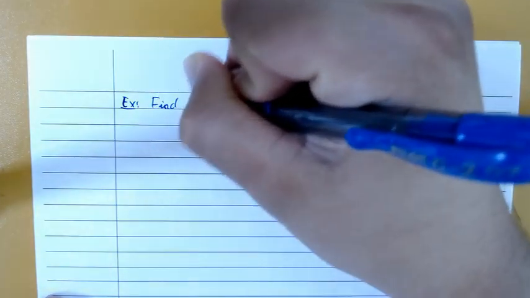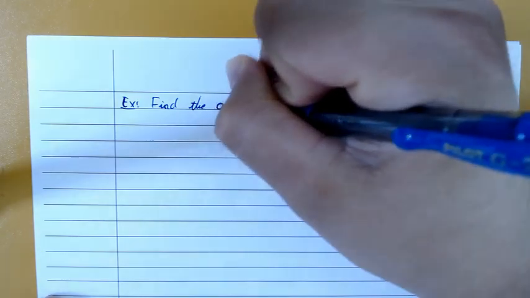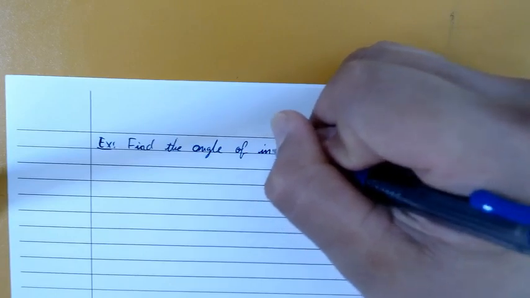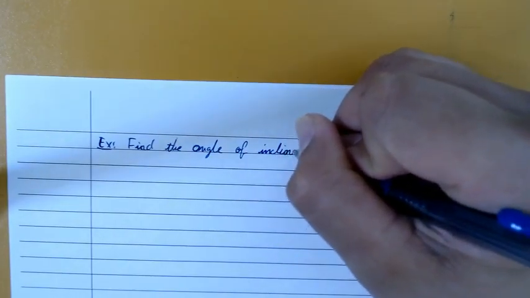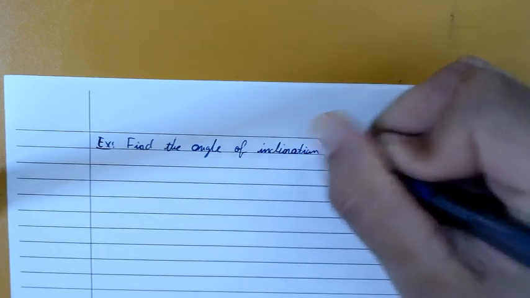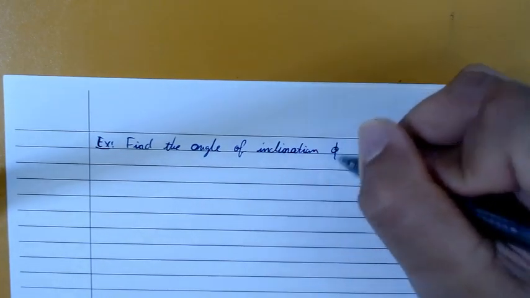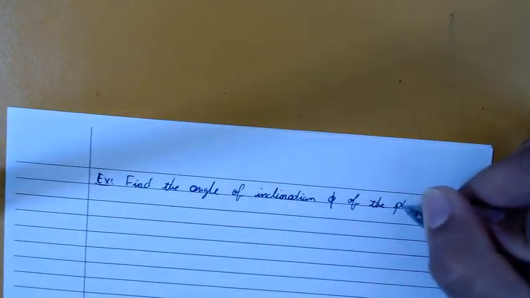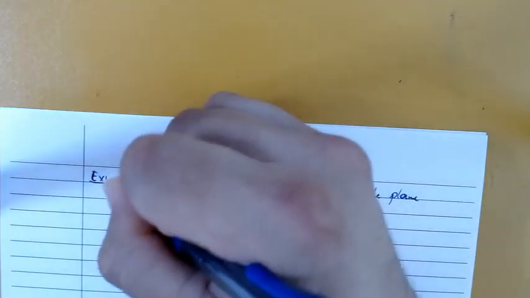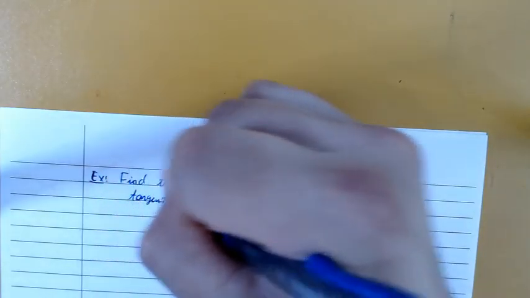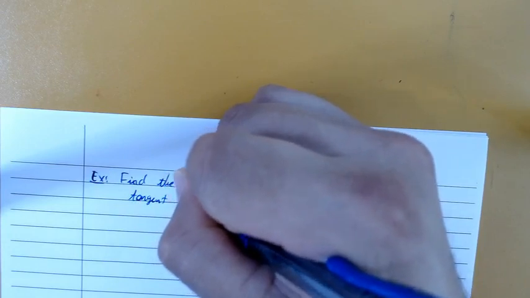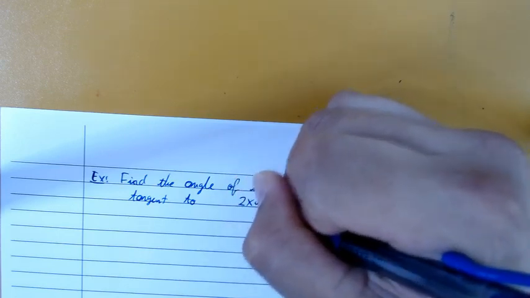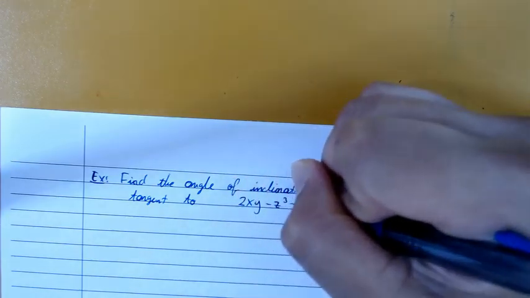Let's find the angle of inclination, which we'll call phi, of the plane tangent to 2xy minus z cubed equals 0.